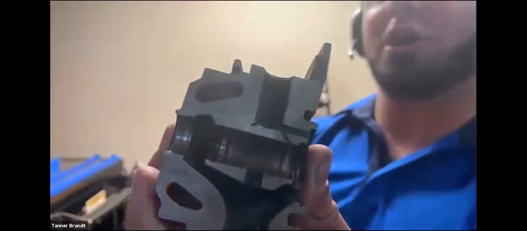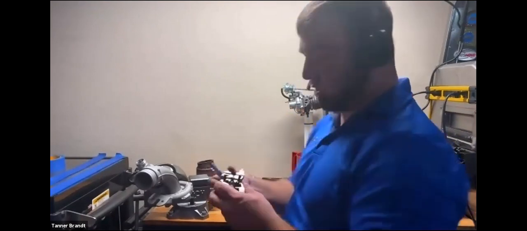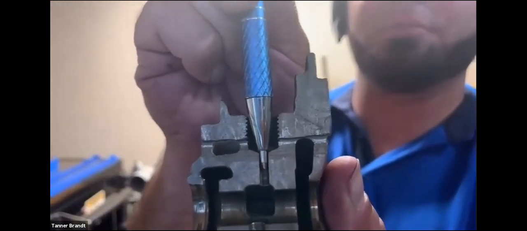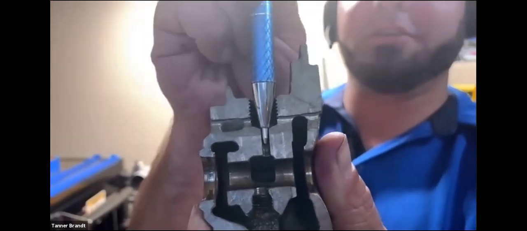I'll show you on the other bearing housing, the other style. I had what looked to be a little bit bigger one. Again, that's all it is, the size of a pen. So imagine carbon or oil sludge getting in there.